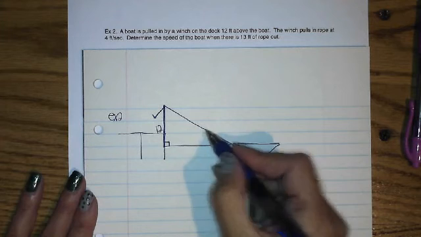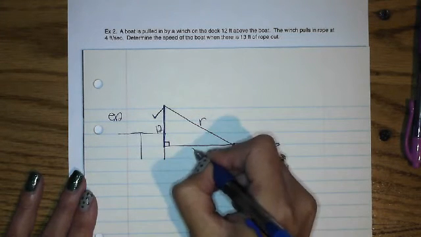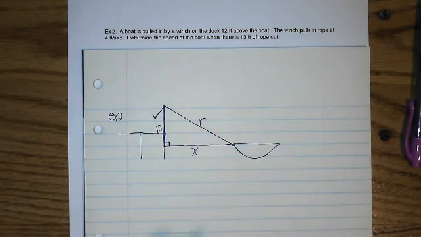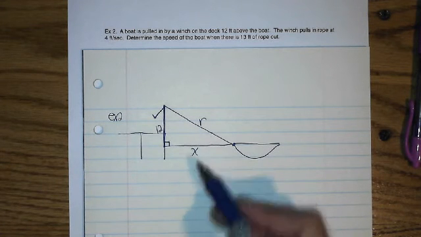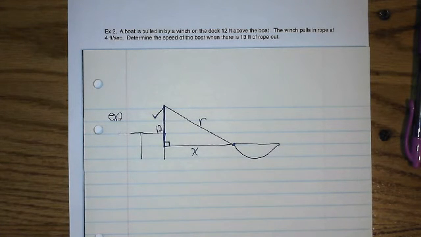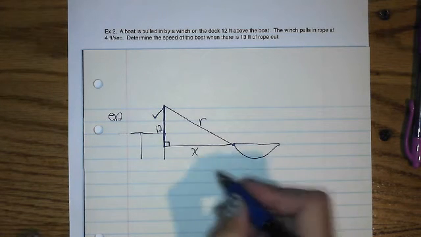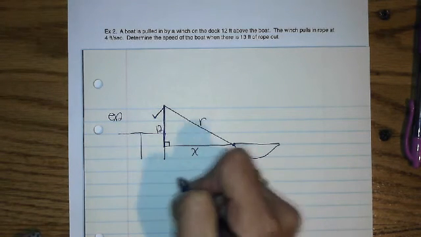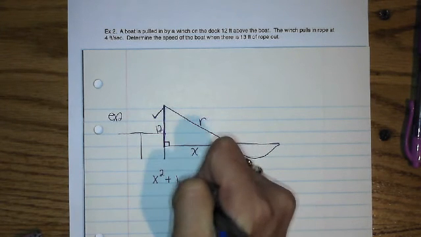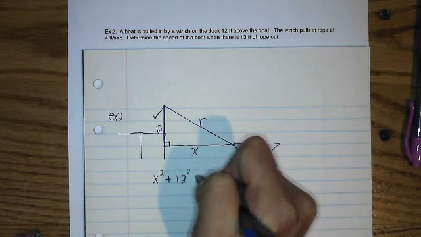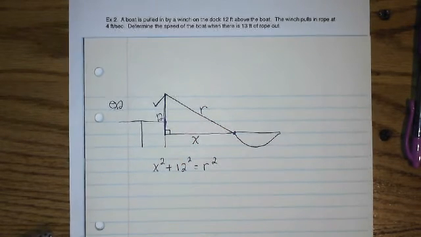The rope is being shortened up. As you turn the crank, it shortens the rope up, which makes this distance shorten up. So we've got that and that. Remember, no numbers until you're all done. The distances that are changing, we put the variables in. Okay, so our equation then is just the Pythagorean theorem. So it's x squared plus 12 squared equals r squared.